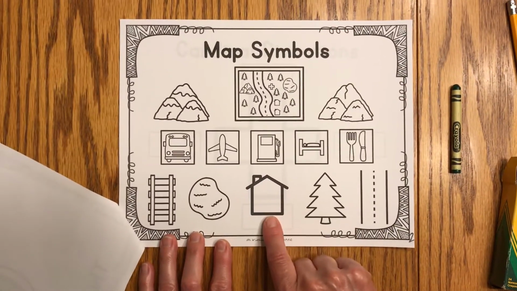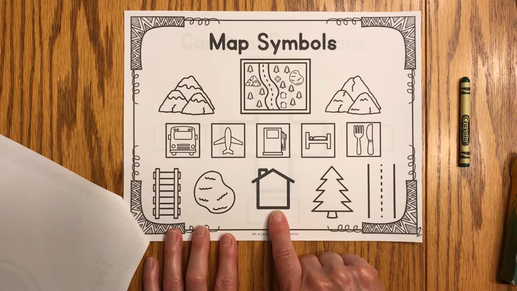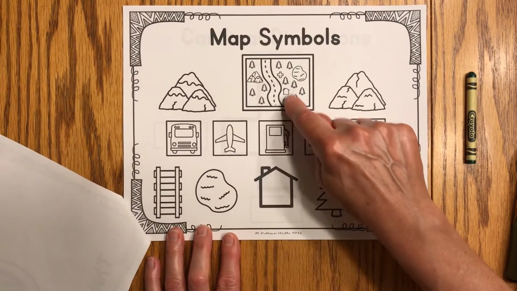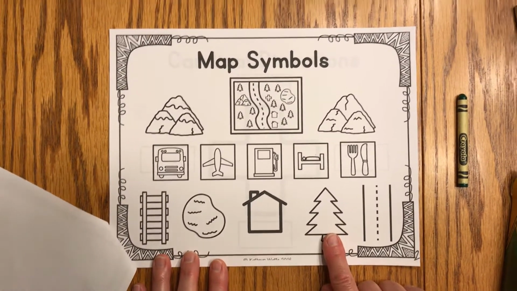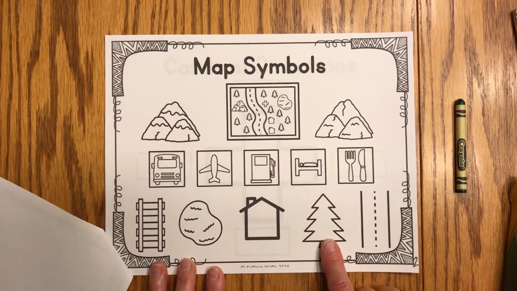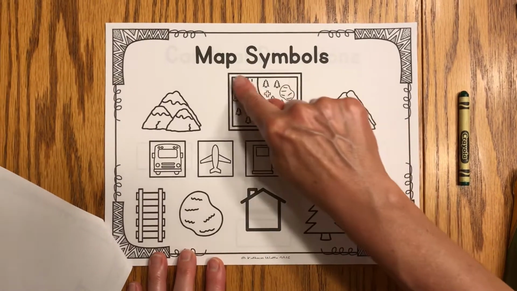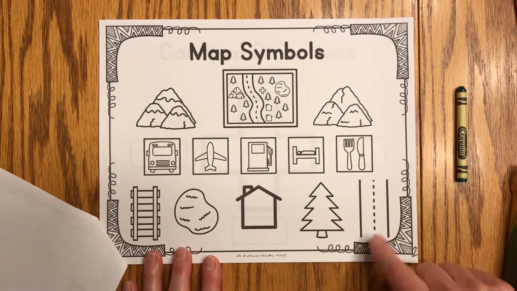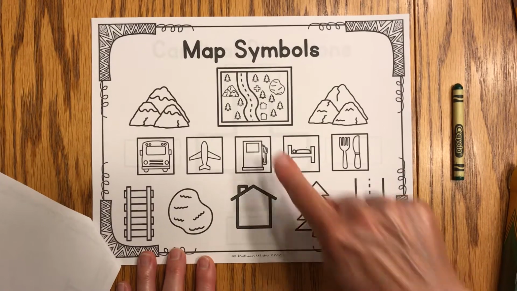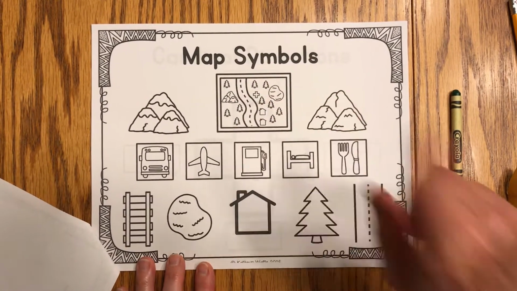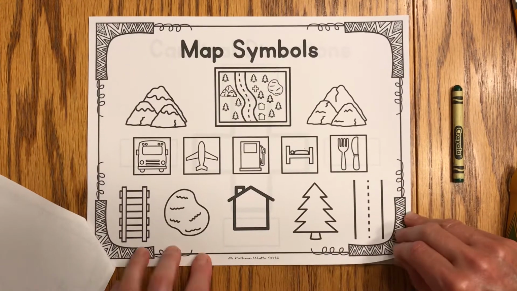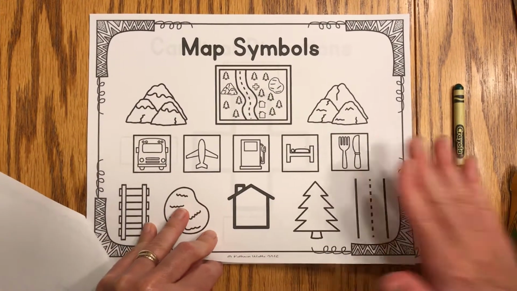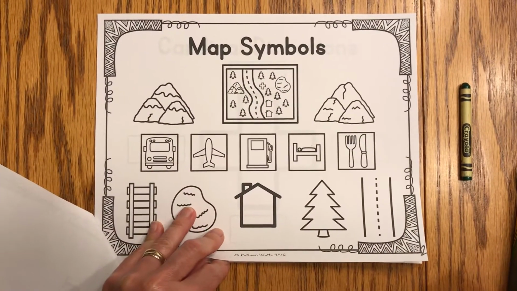What would this mean? Maybe a house or a cabin or a building. I noticed some of those symbols on that map up there. What about this? Trees, you're right. So it would probably mean like a forest or woods. You notice there's a lot of forest on that map. And what would this mean? I notice it on this map too. If you said a road, you're correct. So these are all things that you might see on a map that tell you what is on that map. You may color this picture and decorate it.